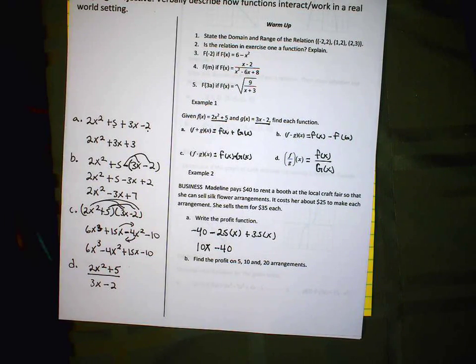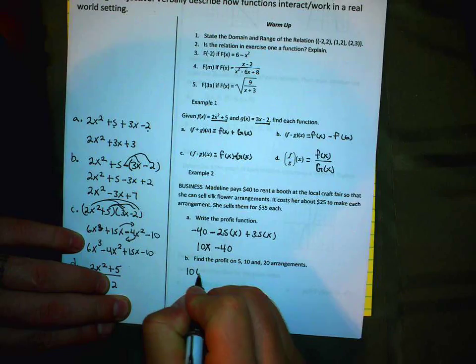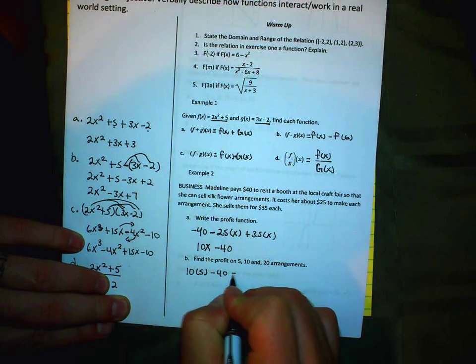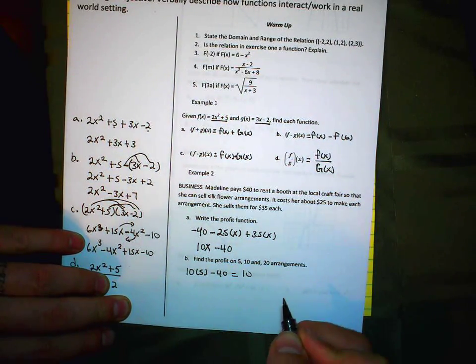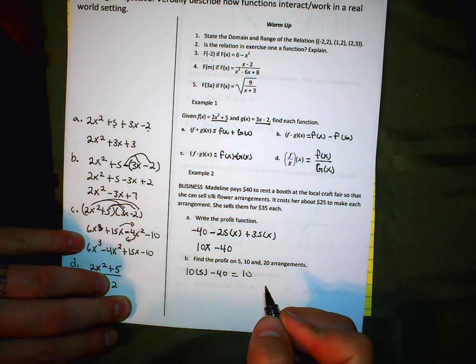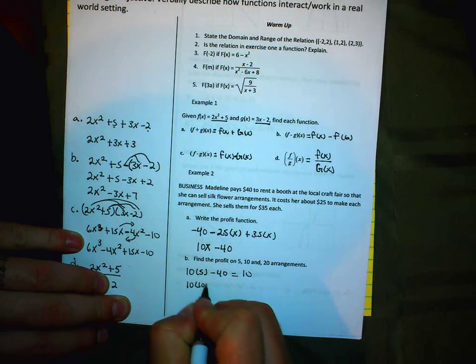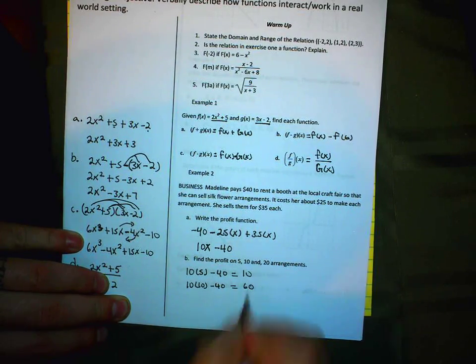Alright, so B says find the profit of 5, 10, and 20. So what it's asking us to do is say, okay, figure out what 5 is for x, and that's going to equal 10 bucks. 10 times 5 is 50, 50 minus 40 is 10. Next one, 10 times 10, well, 100 minus 40 is 60.